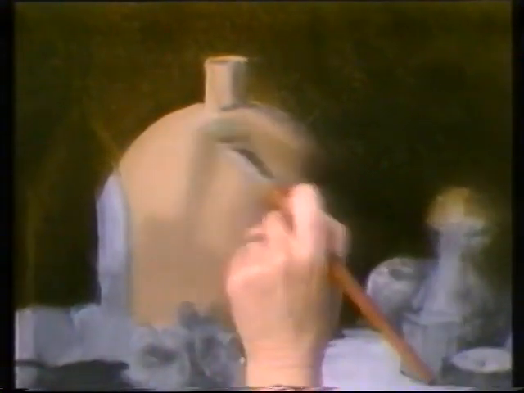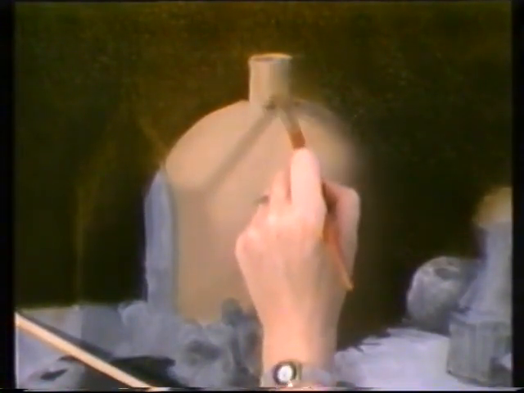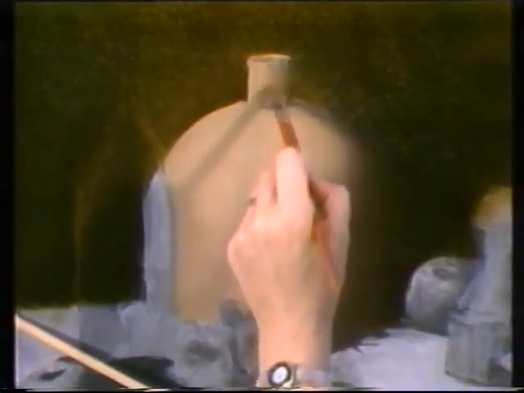Big areas, big brushes. Small areas, small brushes. A small brush would never be able to give you the solidity that this application with this larger brush does. If you just slide down between the body tone and the body shadow with a more intense color, you can affect a blend.